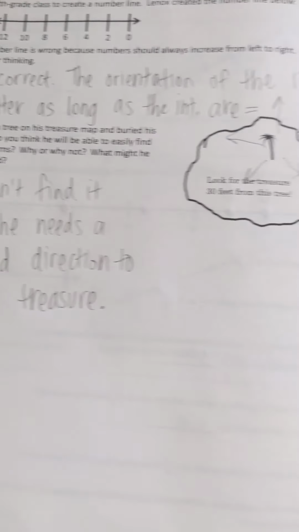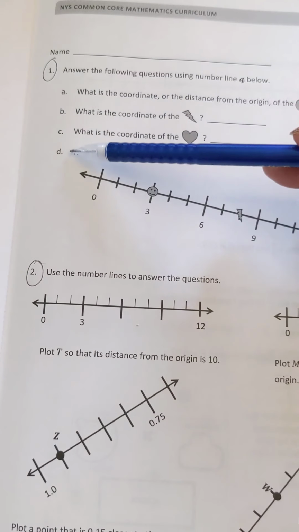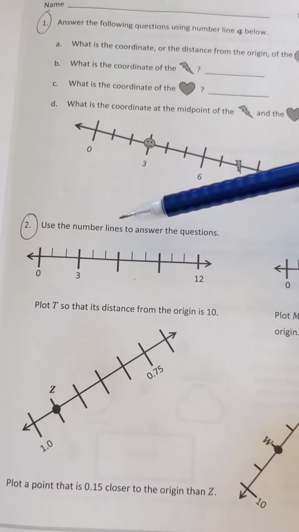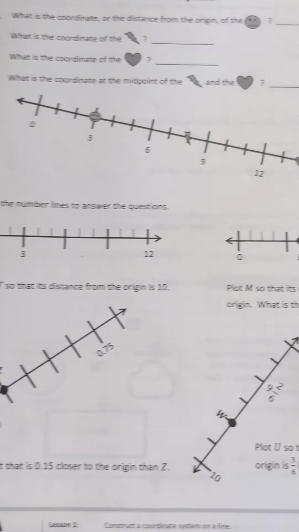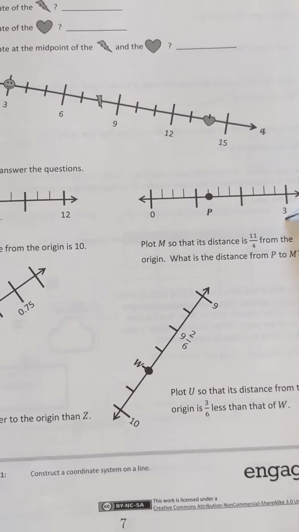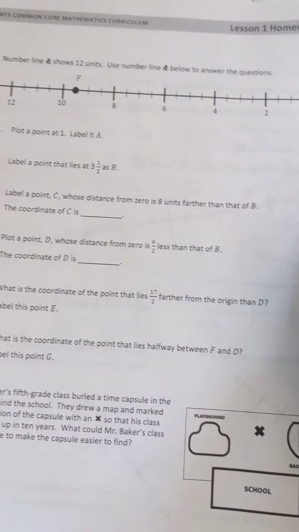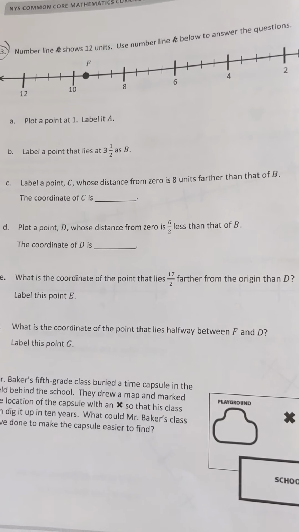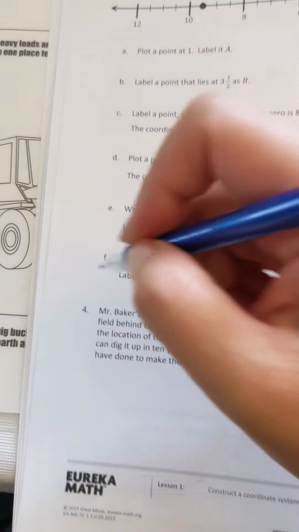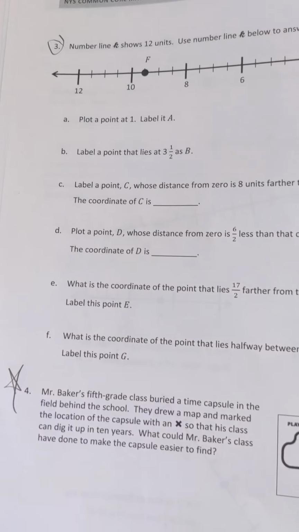Now, on your own, if you could look at page 7, try number 1, A, B, C, D. Try number 2, this first one here, and this second one here. So point T and point M. On the back, if you could try all of number 3. Okay, and then a bonus for number 4. And then I'll go over that next time.